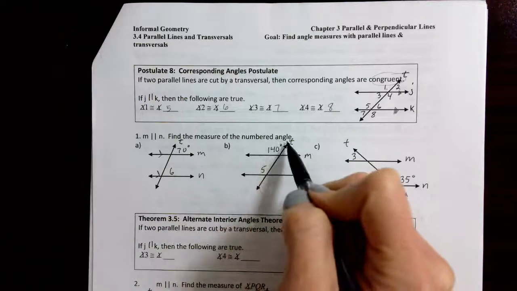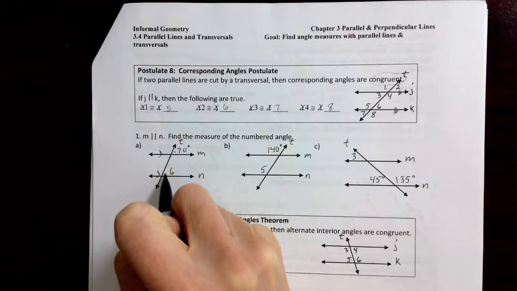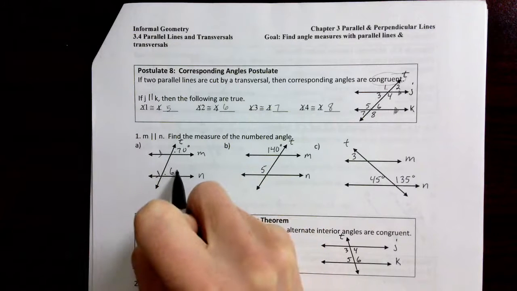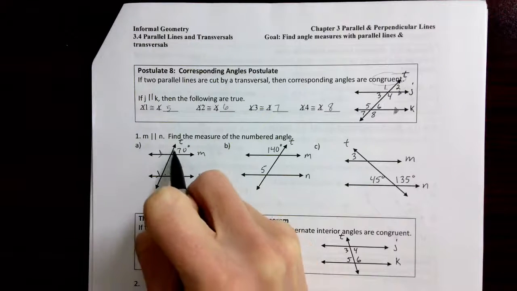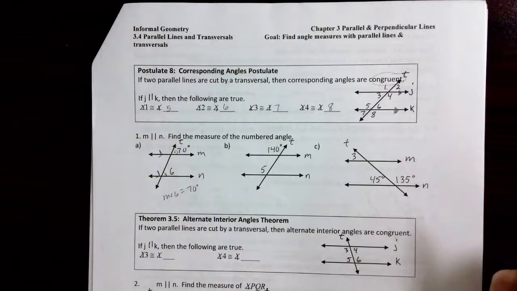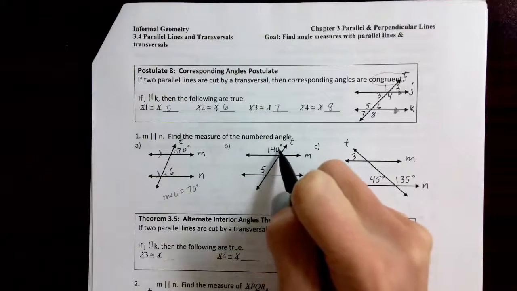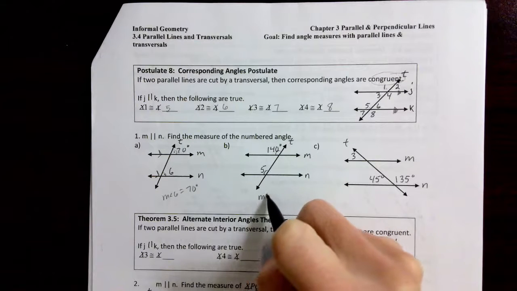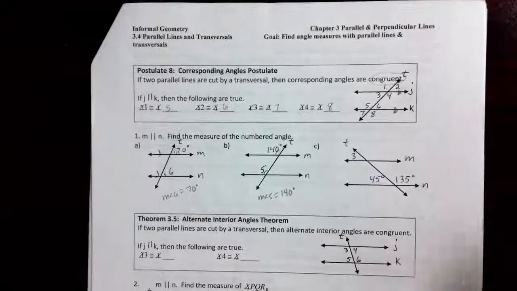Find the measure of each numbered angle. So this angle that's 70 is exterior, angle 6 is interior. They're on the same side. We call these corresponding angles. The measure of angle 6 will just be 70 degrees. They are congruent to each other. Okay, right here, same idea. Angle 5 and that 140, they're going to be congruent as well. So I'm going to say the measure of angle 5 is equal to 140 degrees because they're corresponding angles.